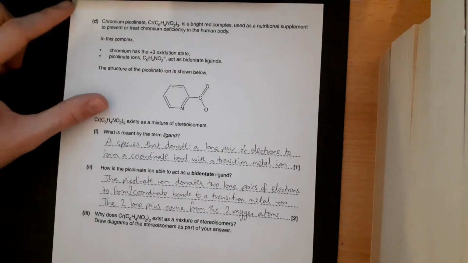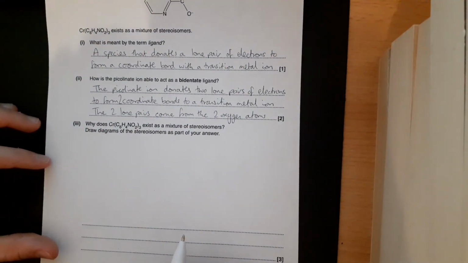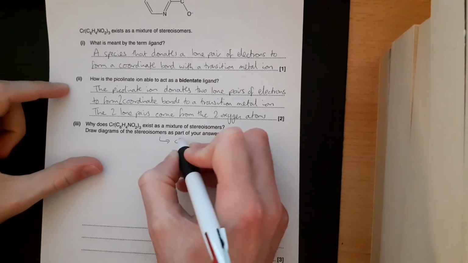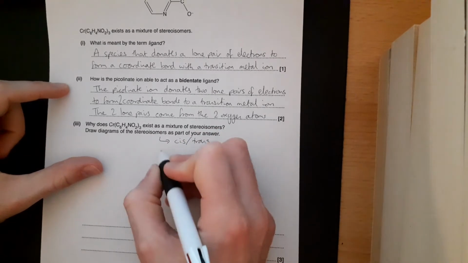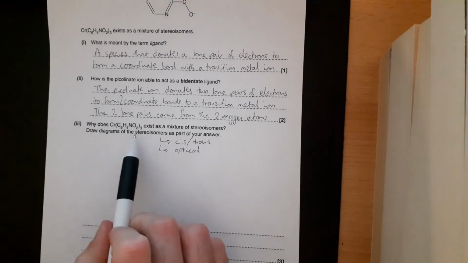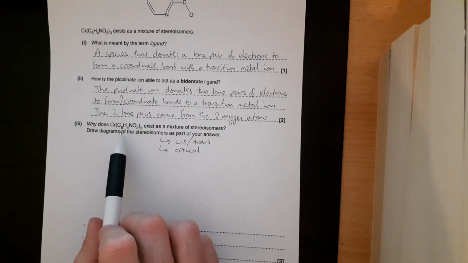Right, and then finally, why does this thing exist as a mixture of stereoisomers? Draw diagrams of the stereoisomers. So we've got 2 options here. The stereoisomers could be cis and trans, or they could be optical isomers. We need to work out which this is going to be. We've got 3 of this bidentate ligand.